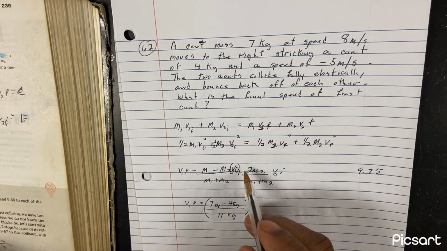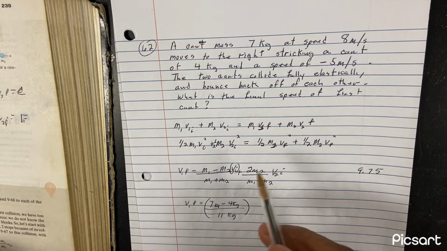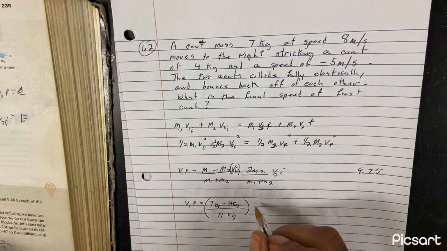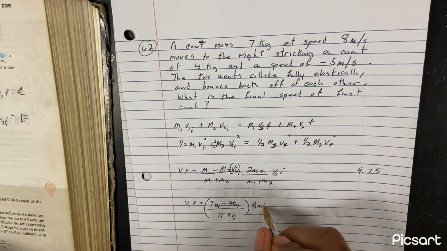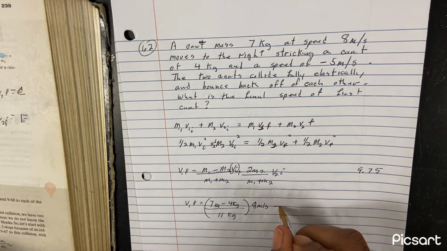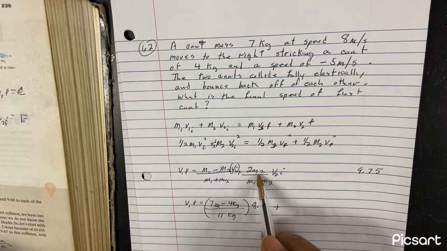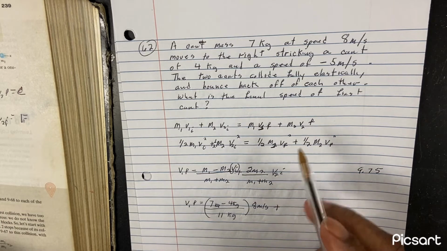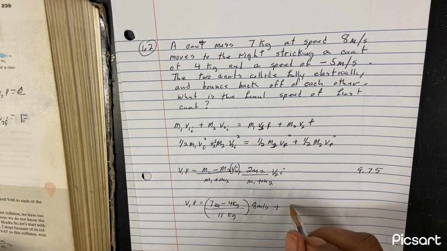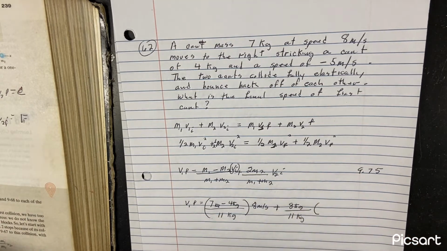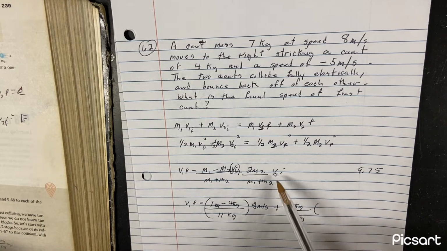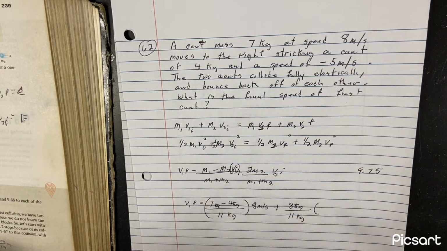And we'll multiply that by the initial speed, which is 8 meters per second, plus we got 2M2. M2 is 4 kilograms, so we'll just say 8 kilograms, divided by the total, 11 kilograms, and times V2 initial, which is a minus 5.